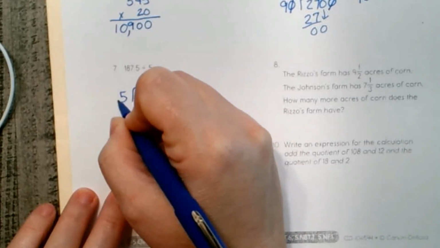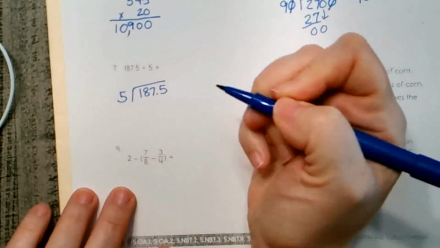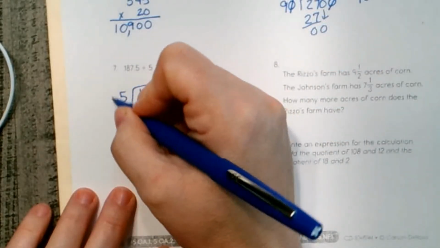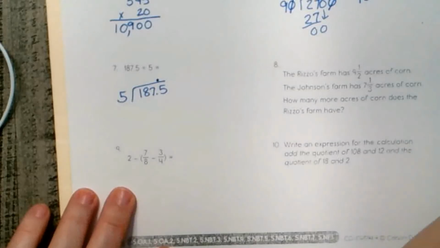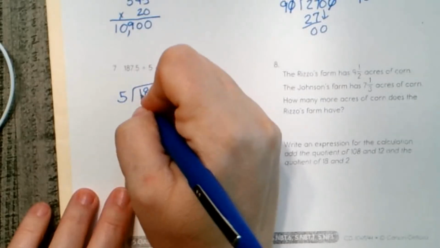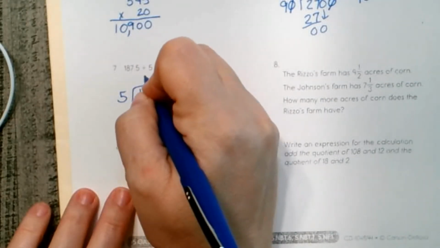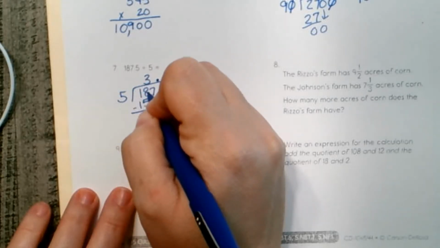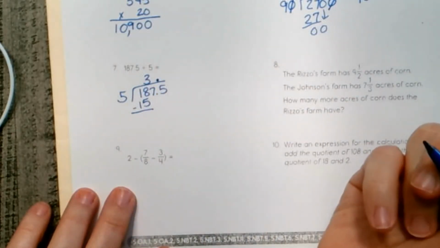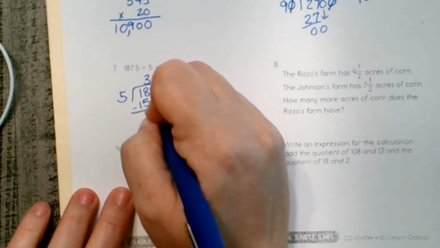187.5 divided by 5. When you are dividing by a decimal and there is no decimal over here, you just bring up your decimal and move on. Pretend it's not even there. So 5 into 1, no. 5 into 18, 3. 3 times 5, 15. 18 minus 15, 3.